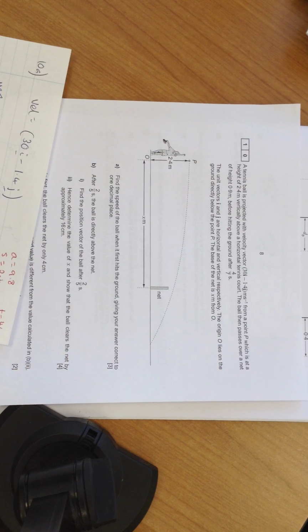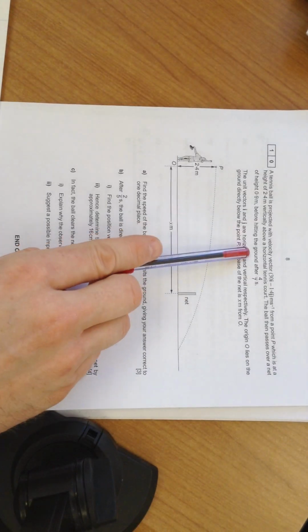Yo guys and gals, 2019, A2, Unit 4, Mechanics section, last question. It's your projectiles. They've also combined it with a bit of vectors as well. Thank you, WJC. Right, it's a tennis ball question. You've probably done something similar in class, so let's have a look at it.